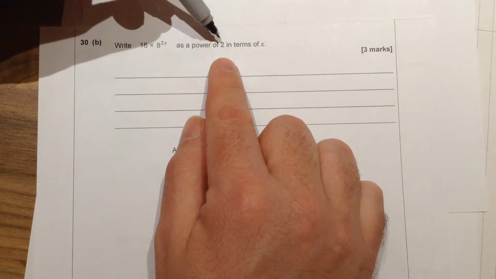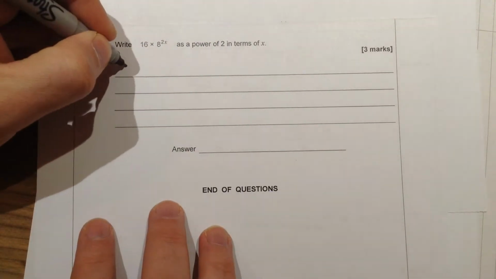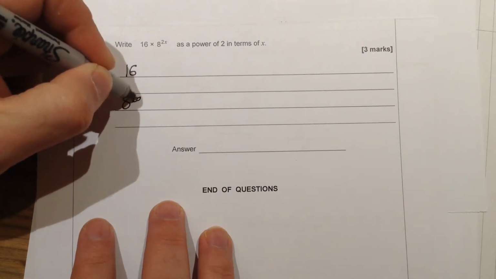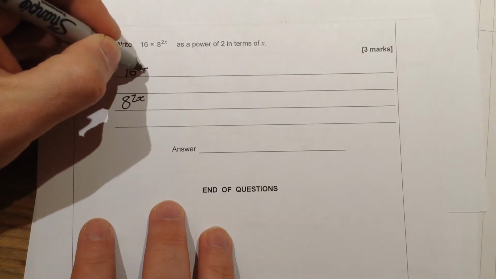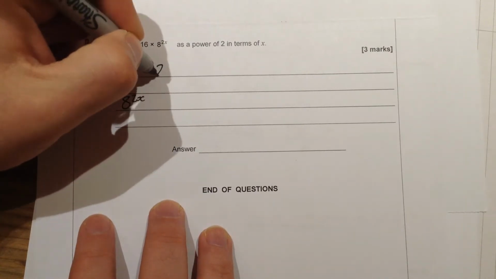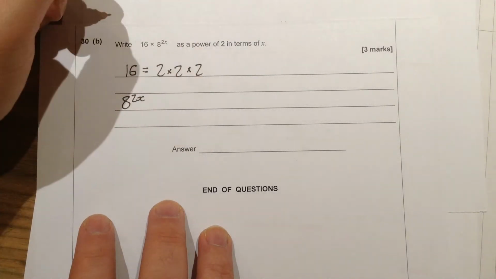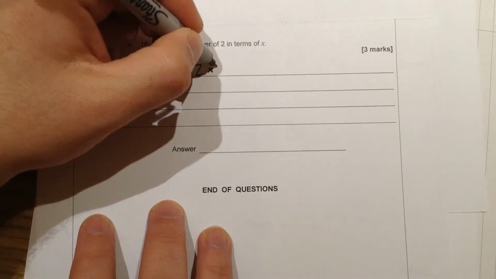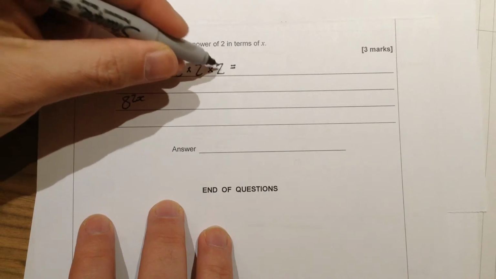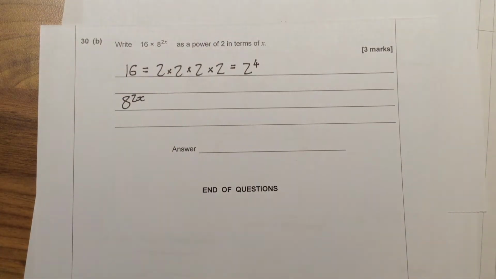So I'm going to use this hint that it needs to be a power of 2. So I'm going to swap. If we take each number one at a time and work with them individually, well, 16, if I want to write that as a power of 2, well, 2 times 2 is 4, times 2 is 8, times 2 is 16. So actually 16 is this, which is 2 to the power of 4. So that'll get me my first mark.